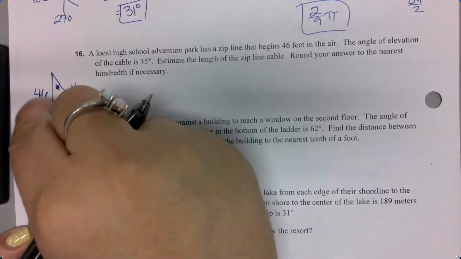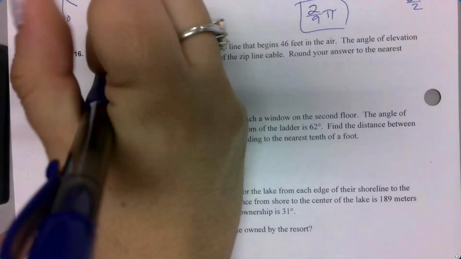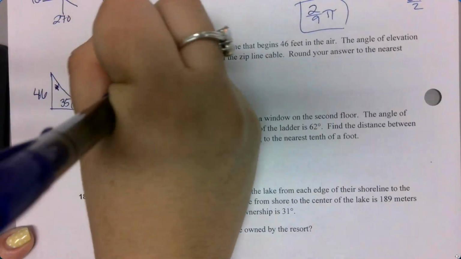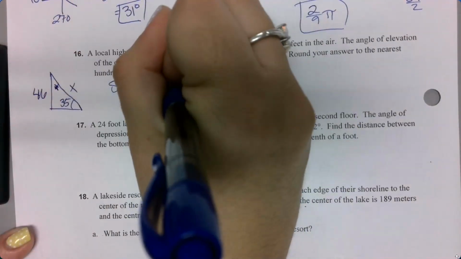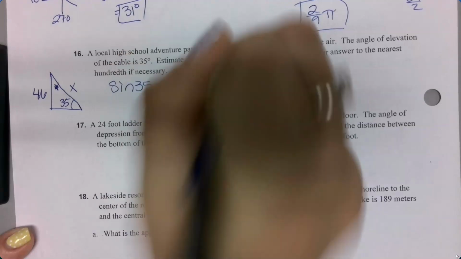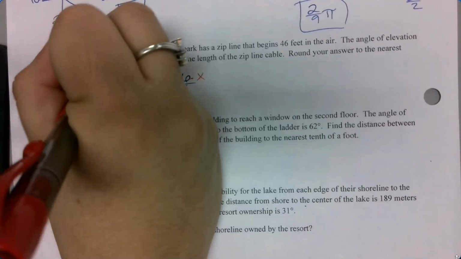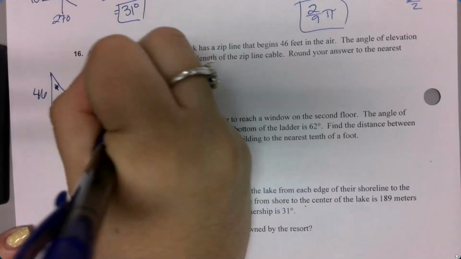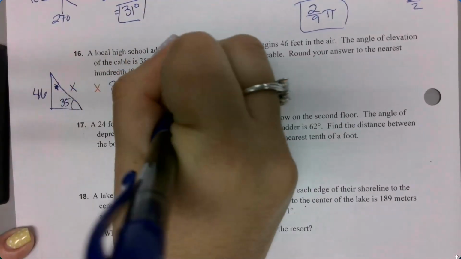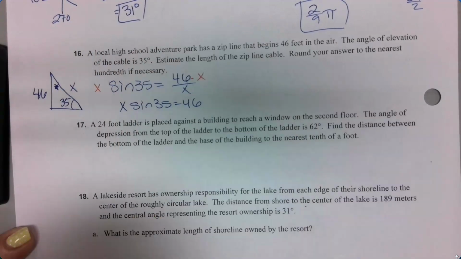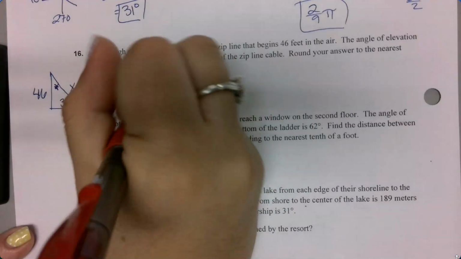So this one I have the opposite side and my hypotenuse. That is going to be sine. So I have sine of 35 equals 46 over x. I want to isolate my variable, so I multiply both sides by x. Get x sine 35 equals 46. Divide both sides by sine 35.